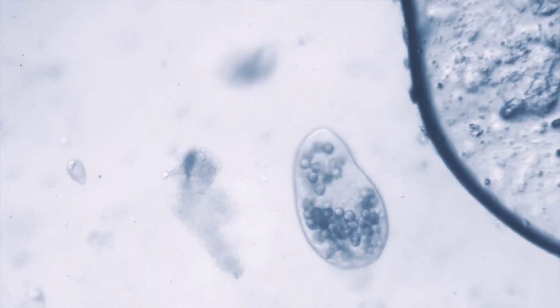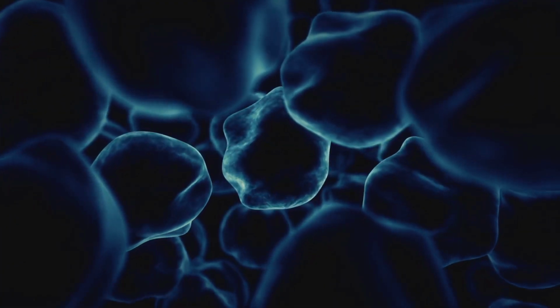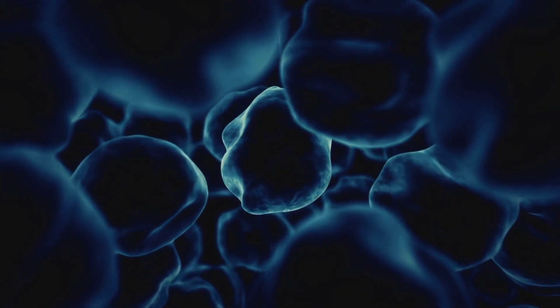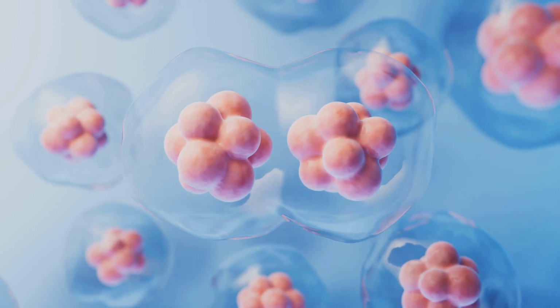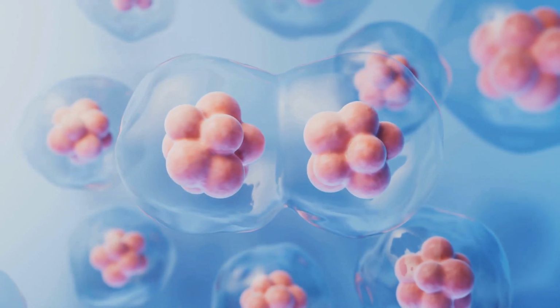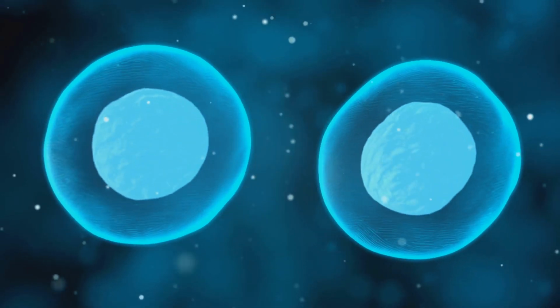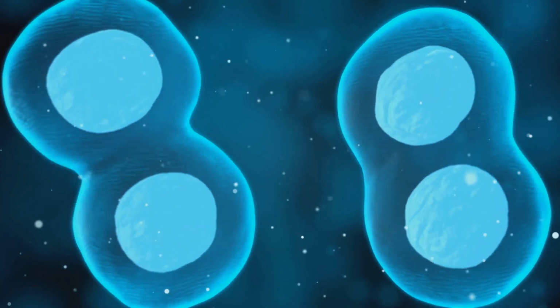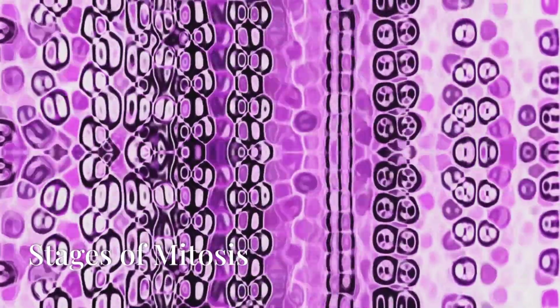Once interphase is complete, the cell moves into the mitotic phase. The M phase consists of two major processes, mitosis and cytokinesis. Mitosis is the division of the cell's nucleus and its genetic material, while cytokinesis is the division of the cytoplasm, resulting in two separate daughter cells.